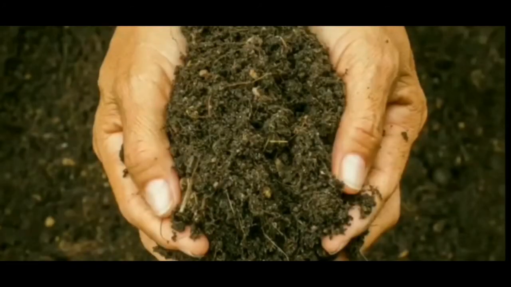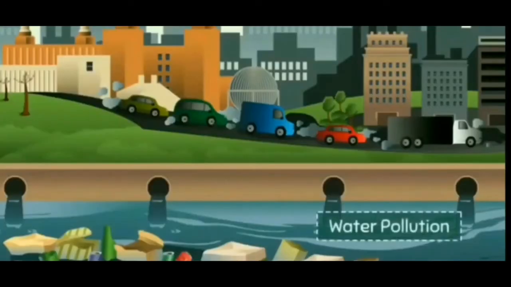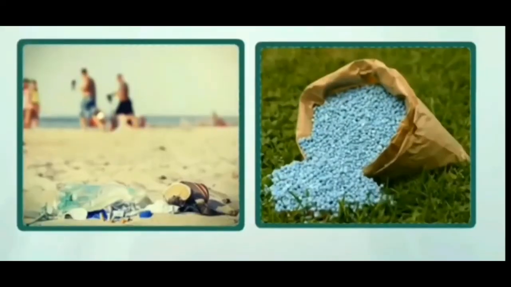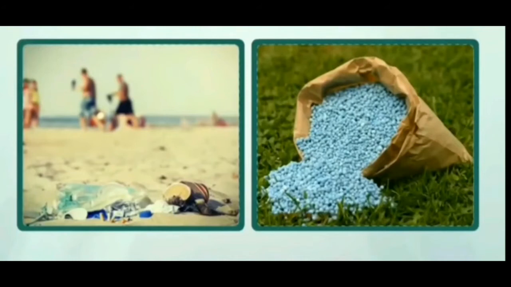Hello everyone, I'm Shri Rao and I'll be talking about soil pollution. Soil is the upper layer of the earth's surface. Soil is getting polluted to a great extent. Soil pollution is defined as the presence of toxic chemicals in soil which pose a risk to human health and the ecosystem. Causes of soil pollution.